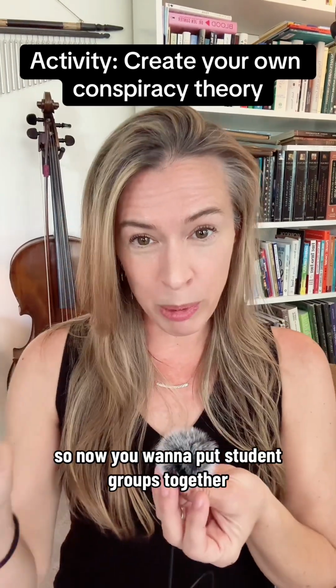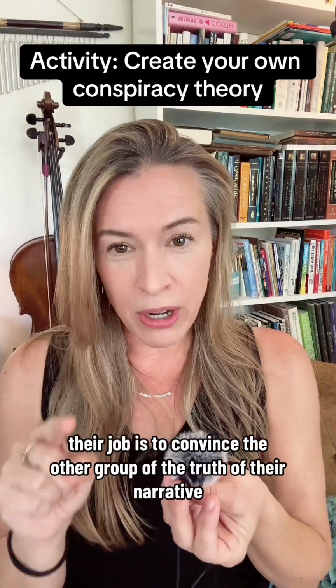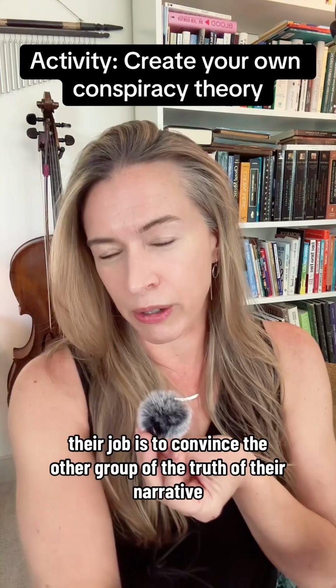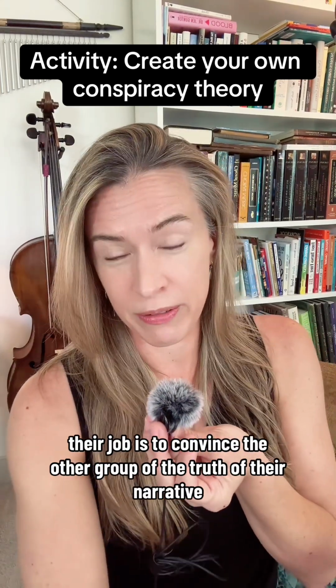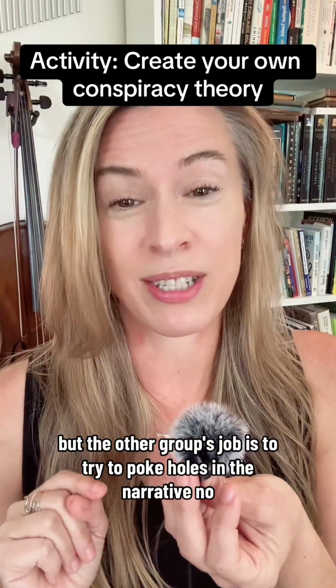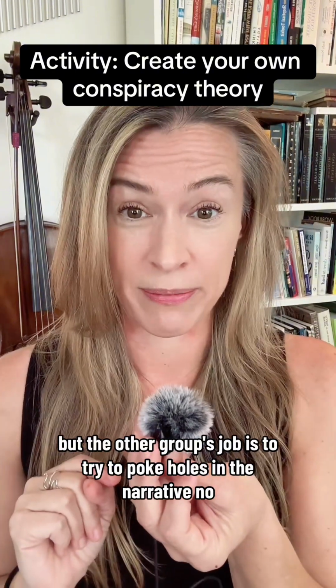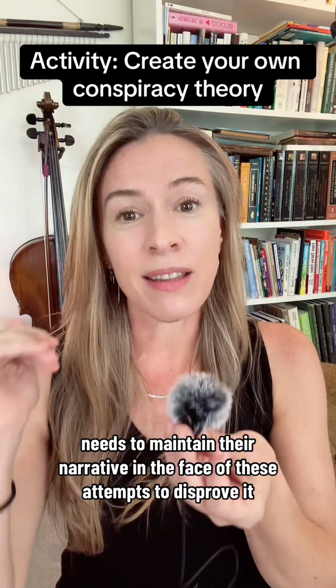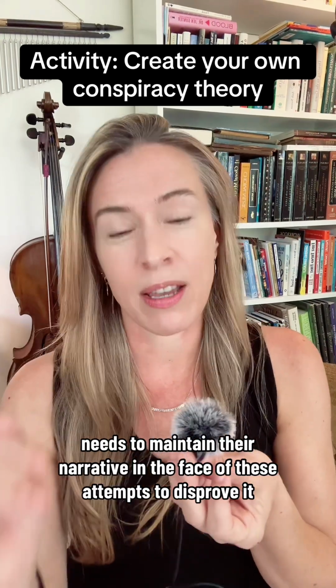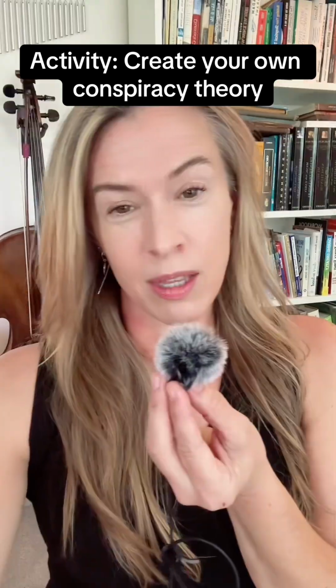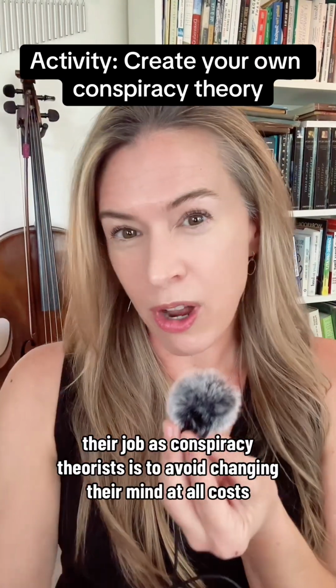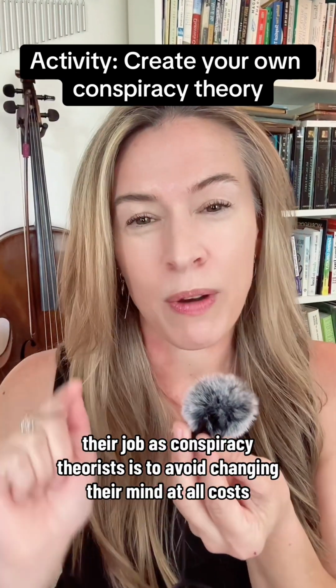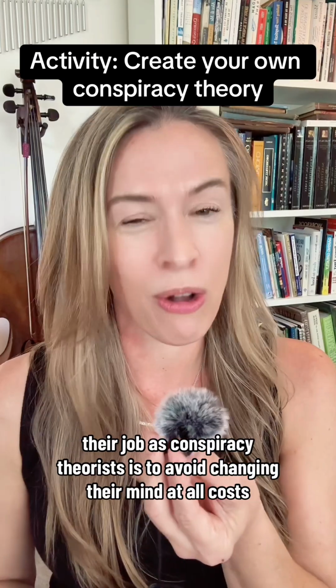So now you want to put student groups together. Their job is to convince the other group of the truth of their narrative. But the other group's job is to try to poke holes in the narrative. The group that's defending their conspiracy theory needs to maintain their narrative in the face of these attempts to disprove it. The point is, their job as conspiracy theorists is to avoid changing their mind at all costs.